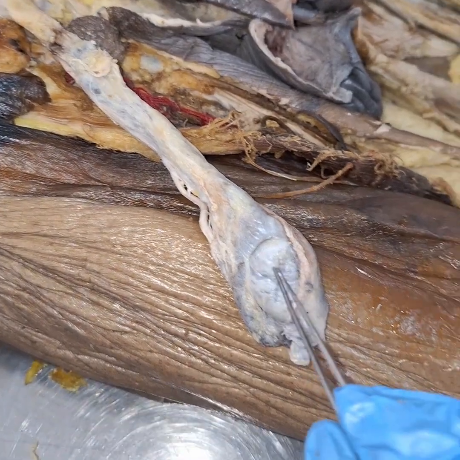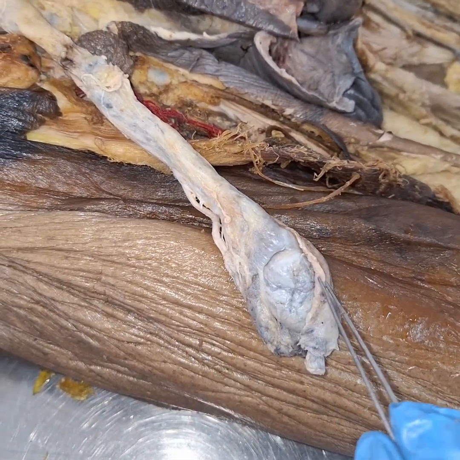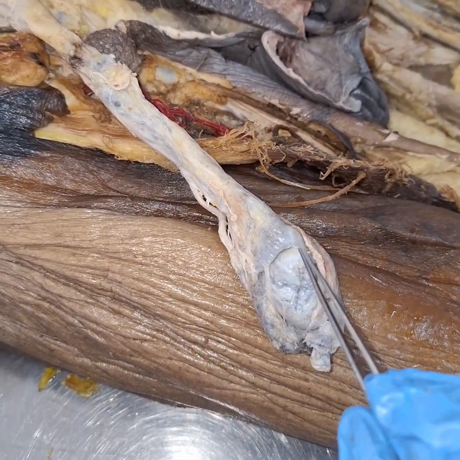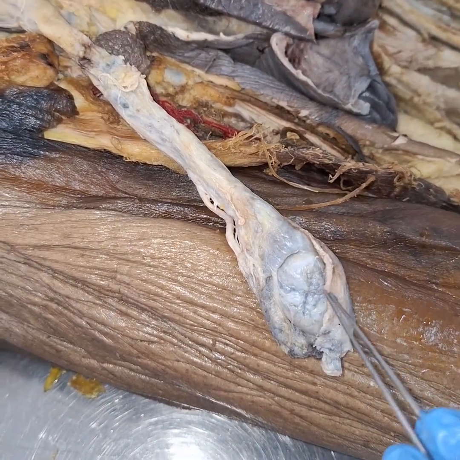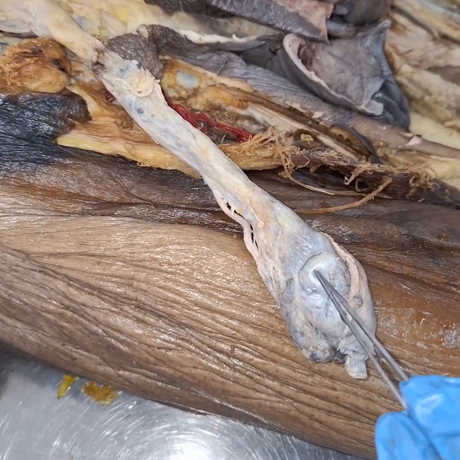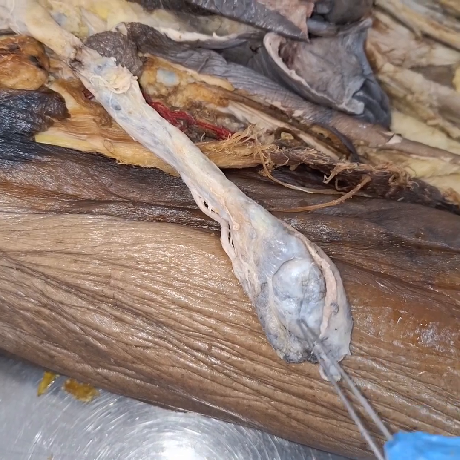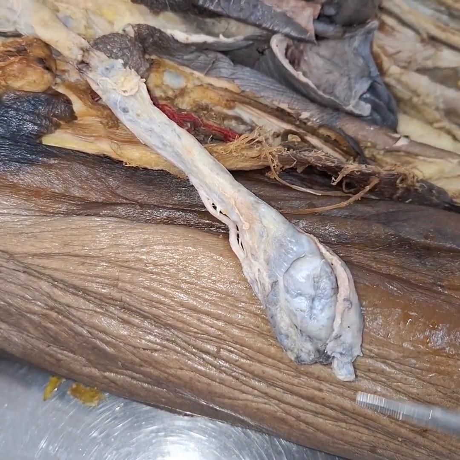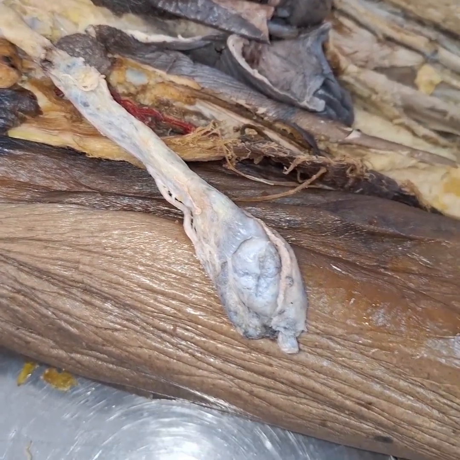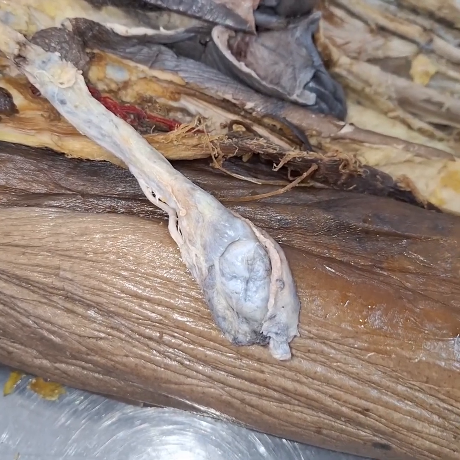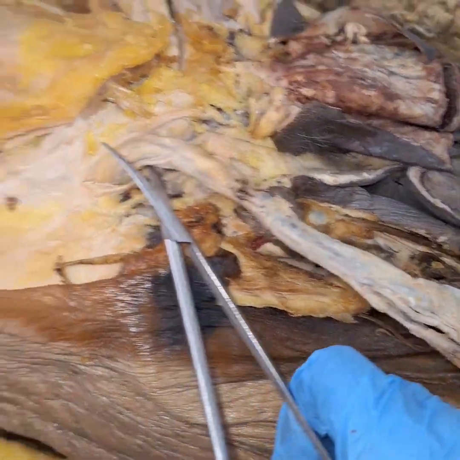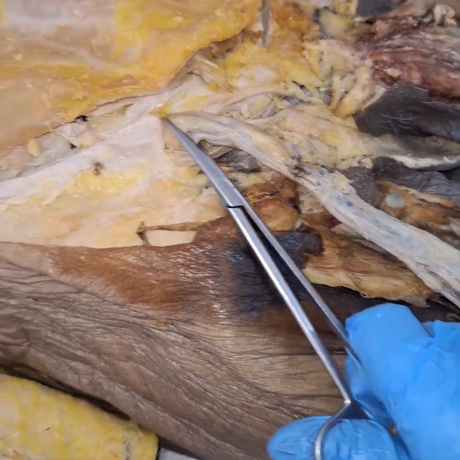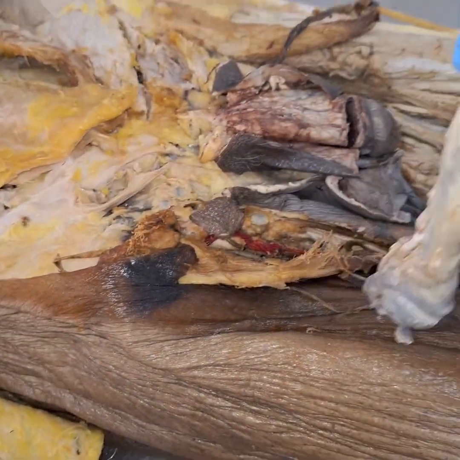Now if you see, the testis is covered on the anterior. Here we have removed the layer on the lateral and the medial aspect, this is the tunica vaginalis. Then the inner covering is this white covering, which is the tunica albuginea, and if you cut it, each of the lobes of the testis, they are lined by the tunica vasculosa. Now we are cutting the spermatic cord to dissect out or deliver the testis along with the spermatic cord.